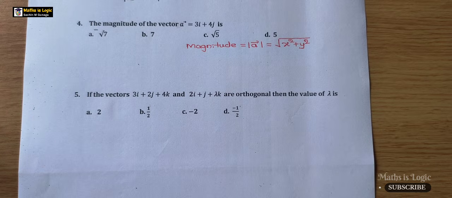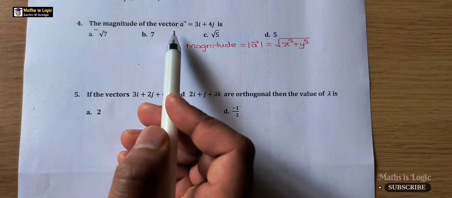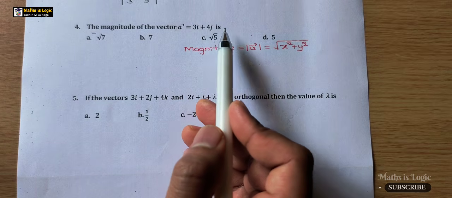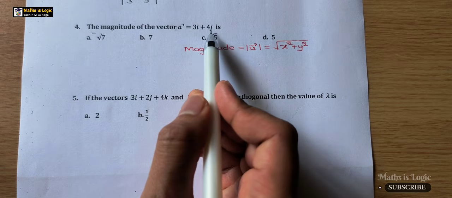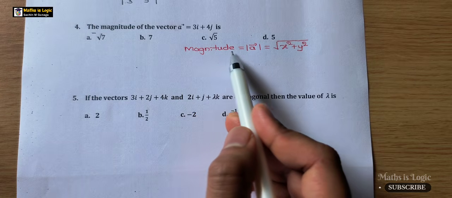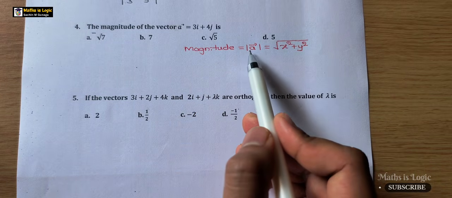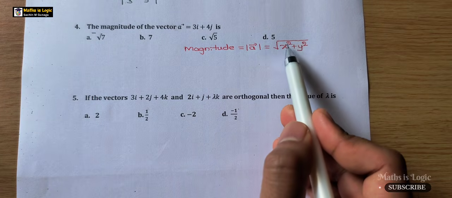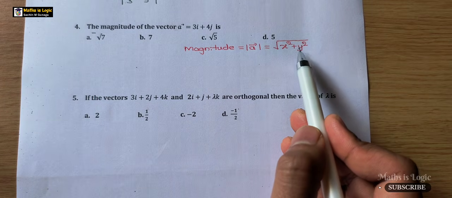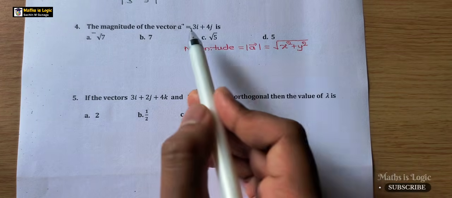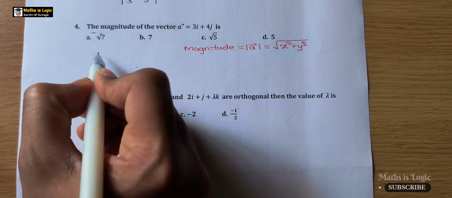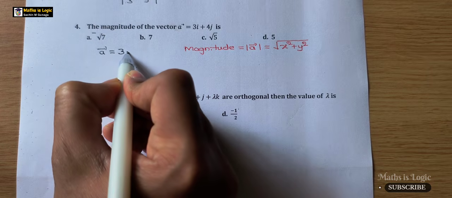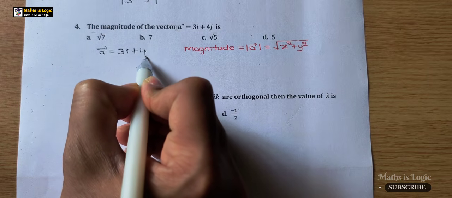Next, fourth one. The magnitude of the vector A vector is equal to 3i plus 4j is. So to find out the magnitude, we are going to apply the magnitude formula. So this is the symbol for the magnitude. What is the magnitude formula? Square root of x square plus y square. So before applying this formula, first note on A vector value. So A vector is equal to 3i plus 4j.